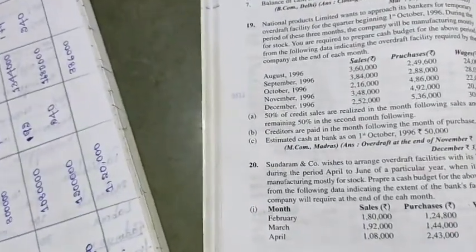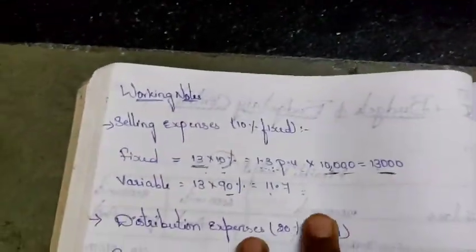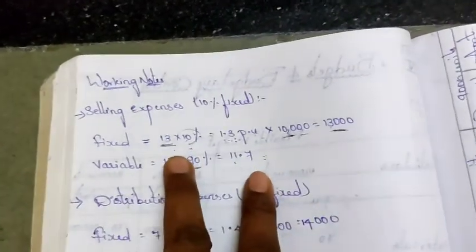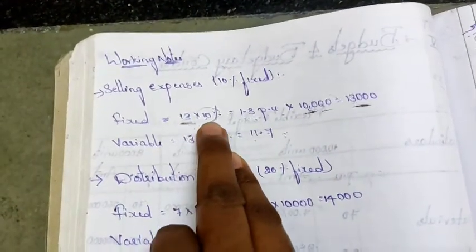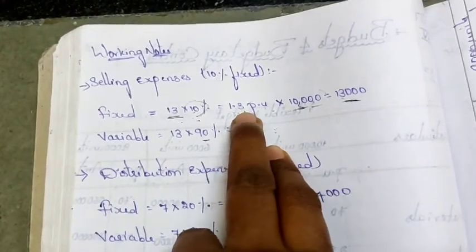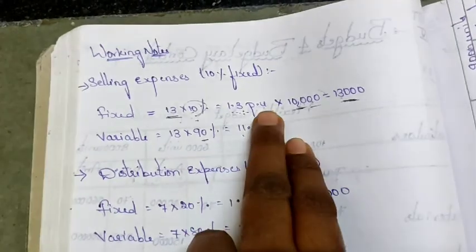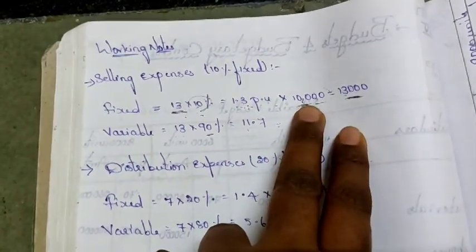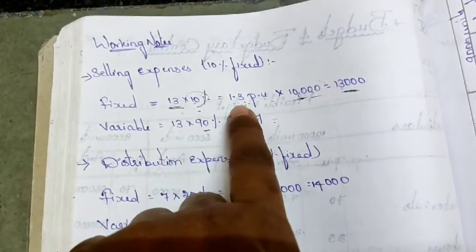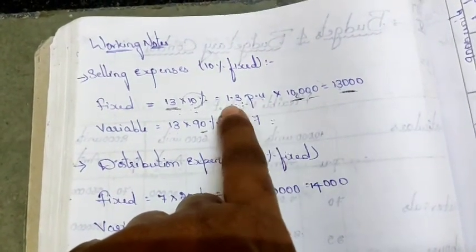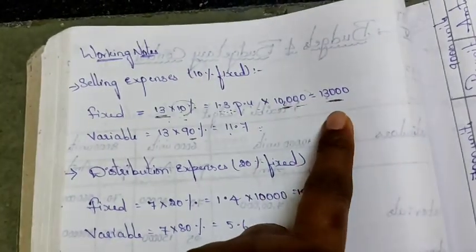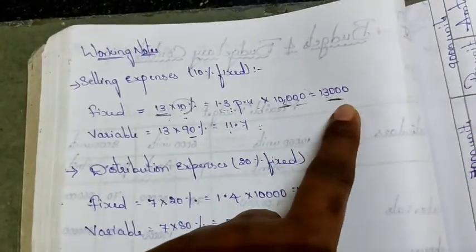If the question is given in this way, once you see here, selling expenses 10% fixed he has said. So first, fixed: 13 into 10% means how much? 1.3. 1.30 paise per unit into 10,000 units. So in this 13 rupees, fixed will be how much? 1.30 per unit into 10,000 units means 13,000. So 13,000 is fixed.